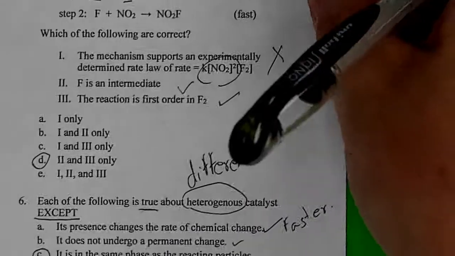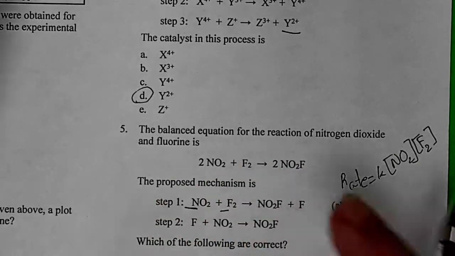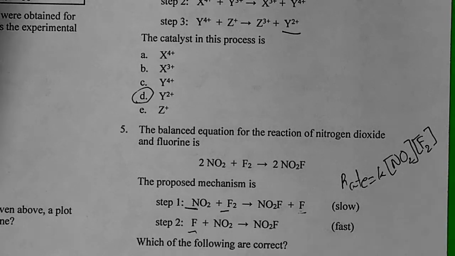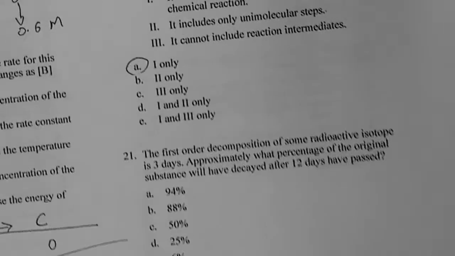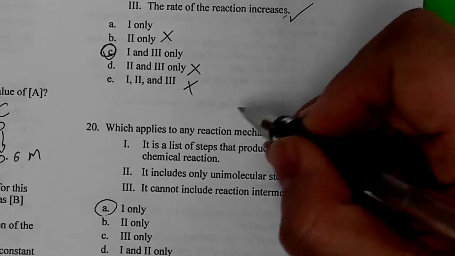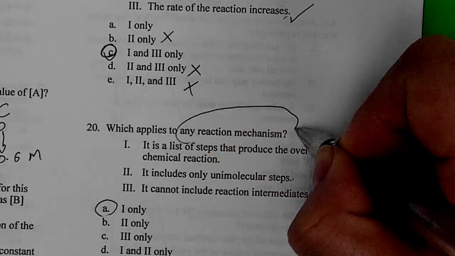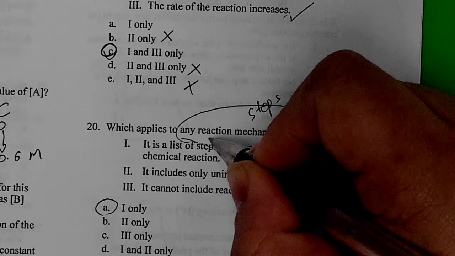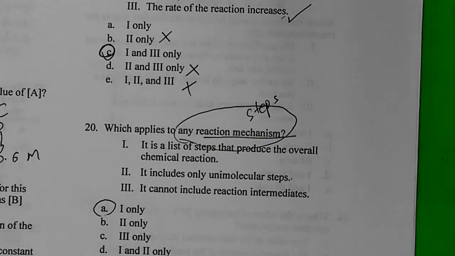So, remember this one? F is an intermediate. It was part of the steps. You see that? So, any steps. The keyword is right here: any reaction mechanism. That means any steps. All right, 21.